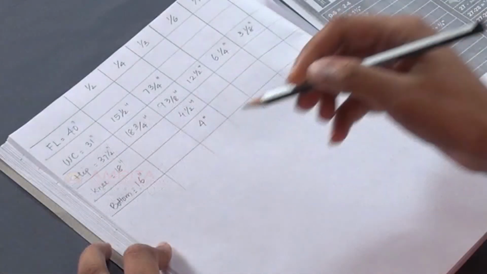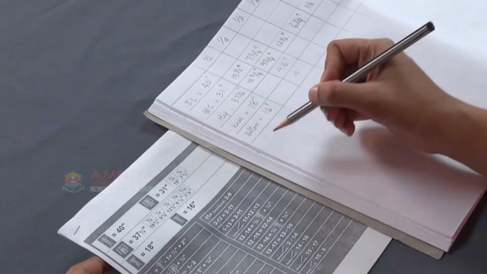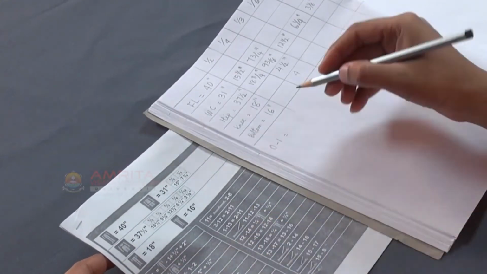Also, quarter of knee girth of 18 inches is 4.5 inches. And finally, quarter of bottom width of 16 inches is 4 inches. Now we can copy the drafting instructions in the notebook.